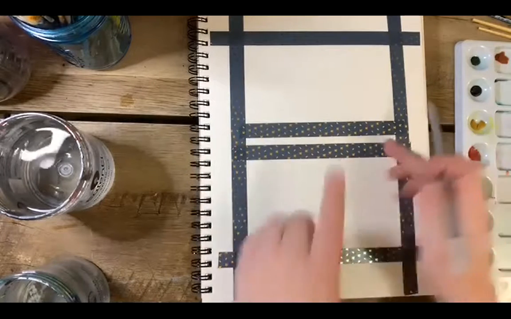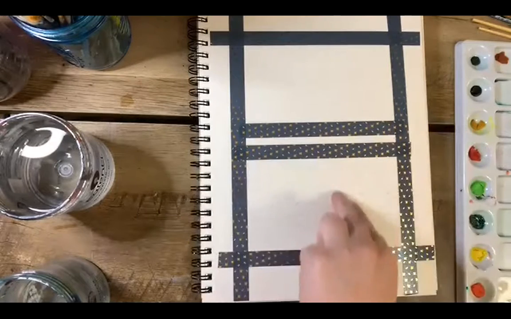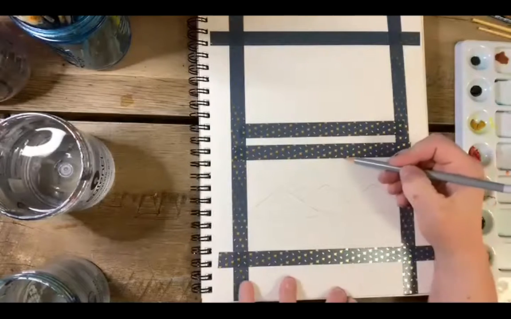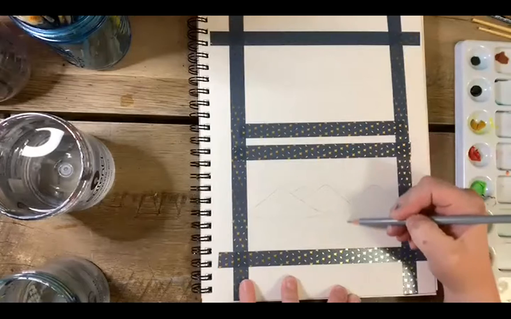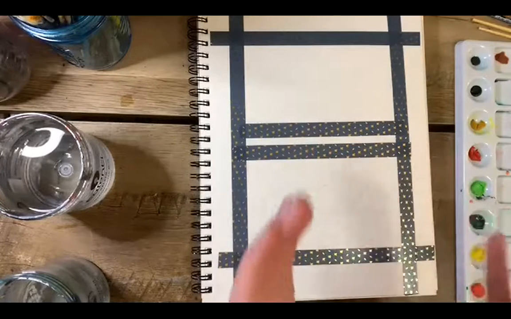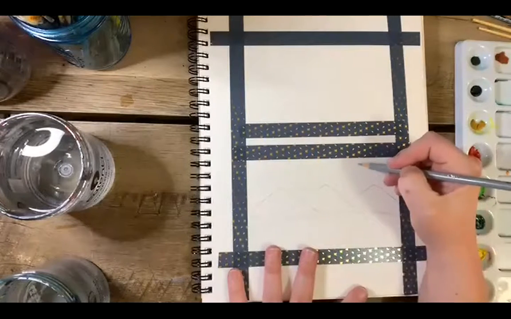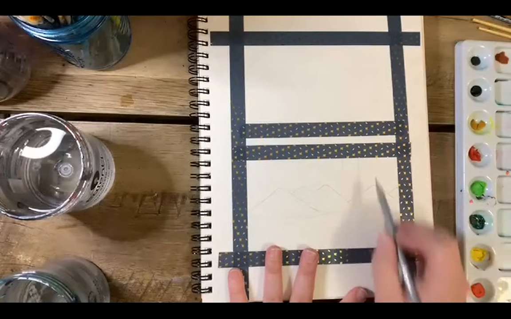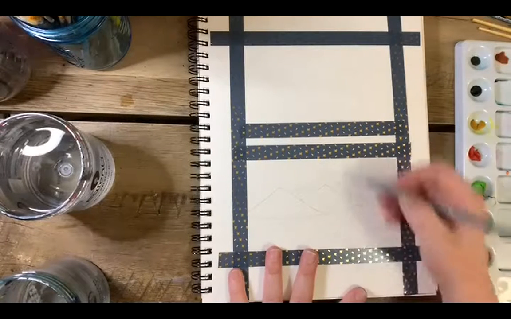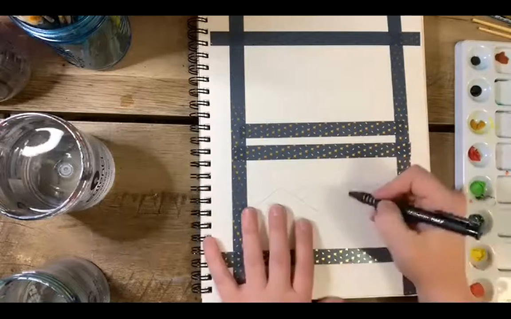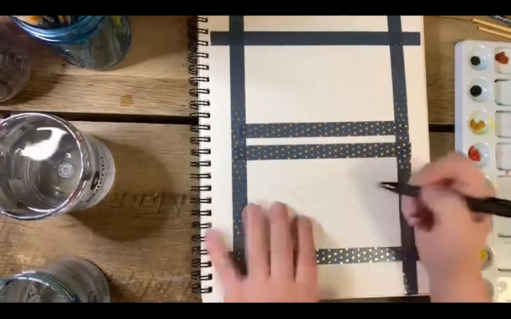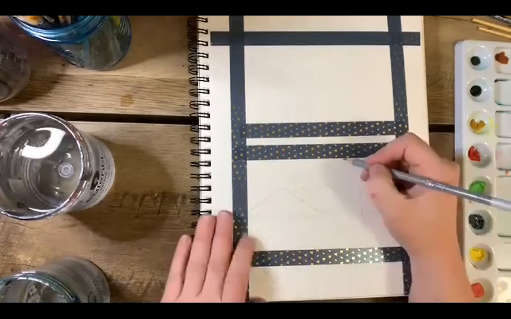I'm thinking an aspen tree, right through here. I'm going to start by drawing the trunk. Imagine this is really close to me, so it's cropped. I'm not seeing the bottom of it or the top of it. I'm just seeing the trunk. Then I'm going to erase these little lines that intersect because I'm not going to see the mountain go through the tree there.